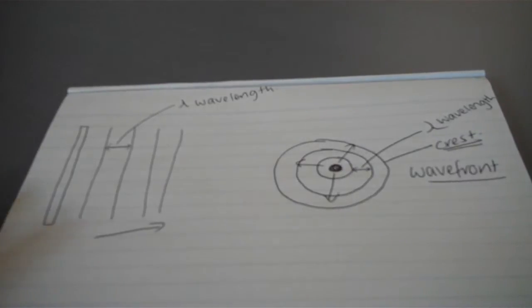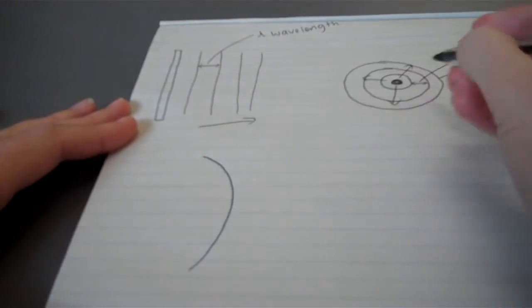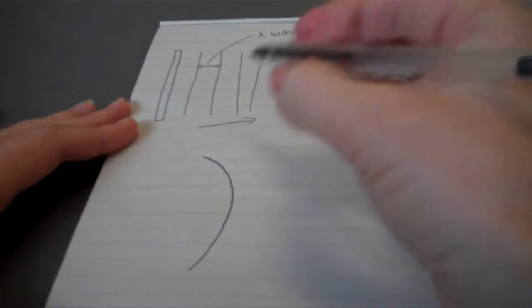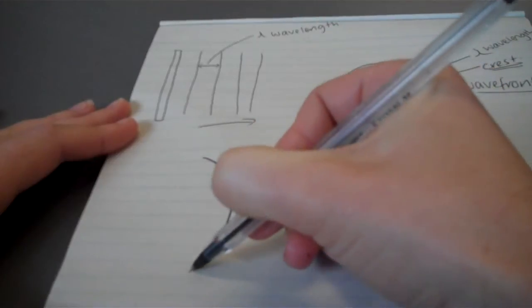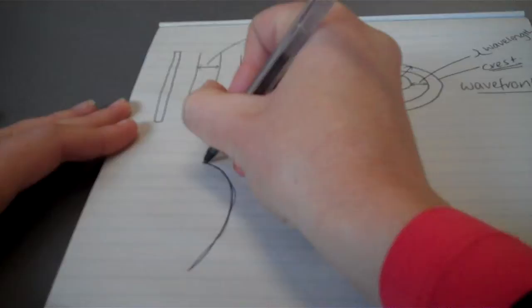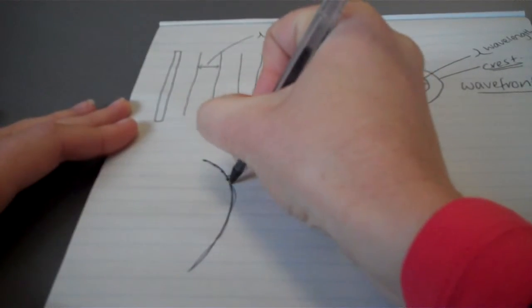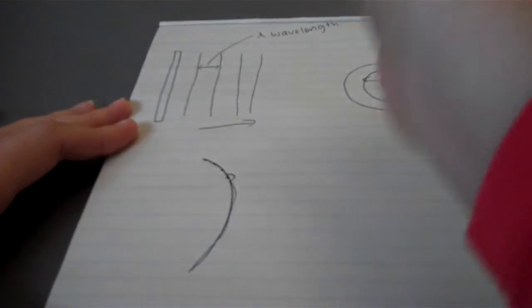It's actually not a difficult concept for you guys to understand. If we're looking at our drop here, we have a wave front like that, so it's the crest that comes outward. What he proposed is that each individual point on this then creates its own little mini wave front.